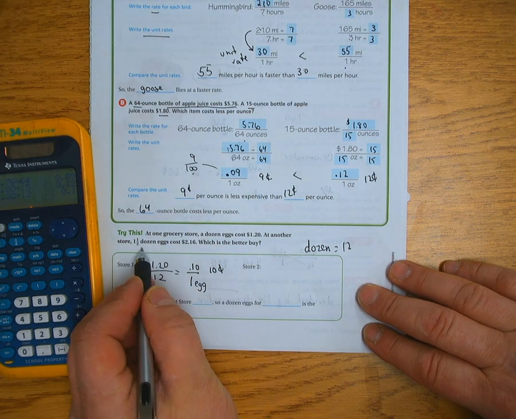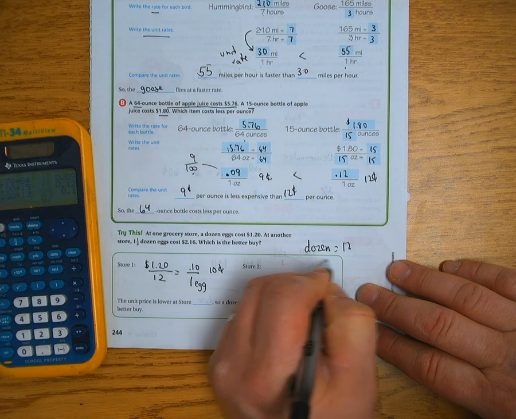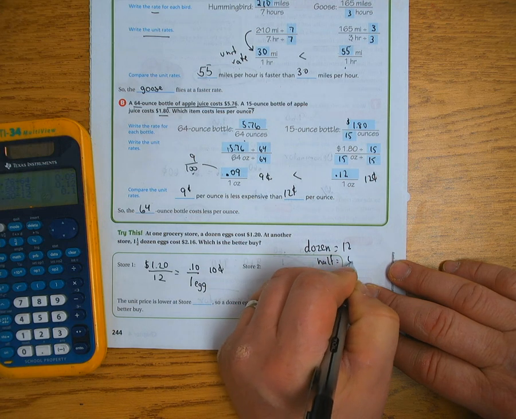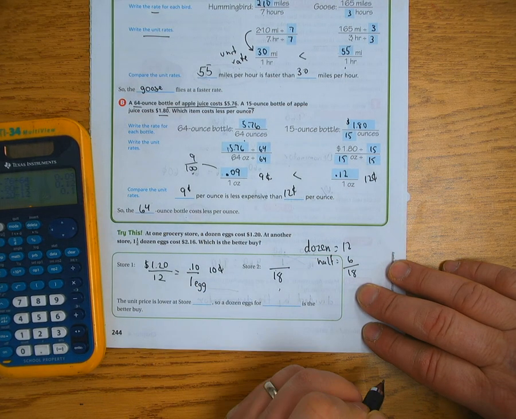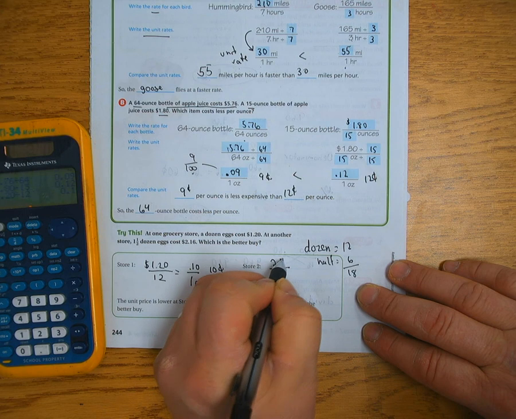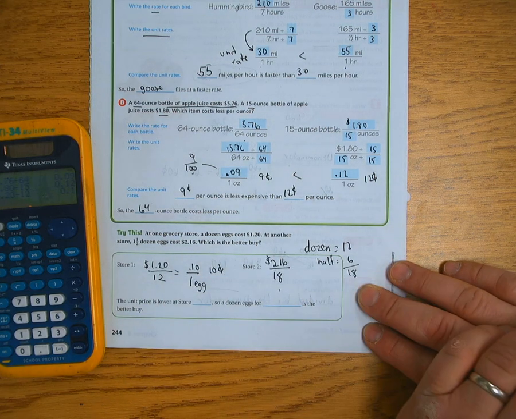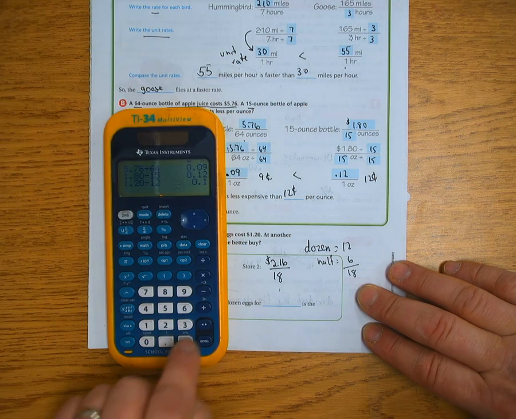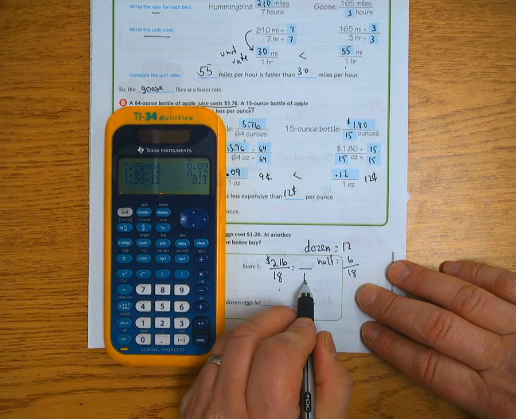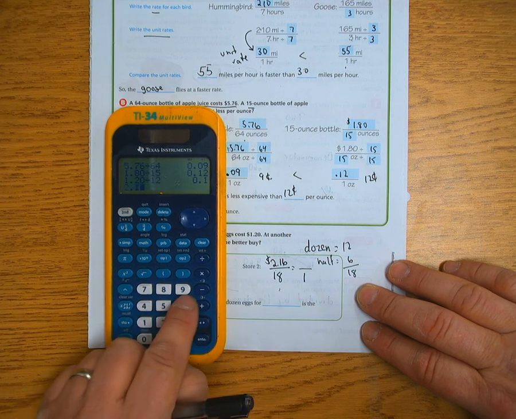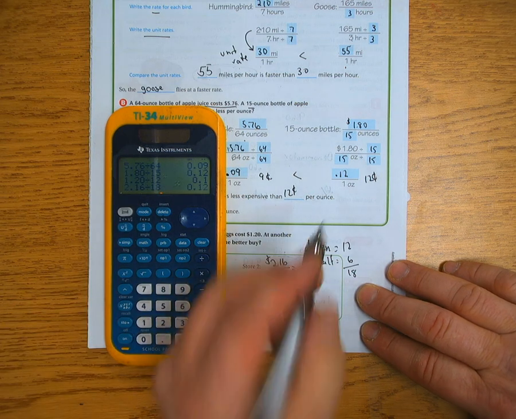Store 2, though, has 1.5 dozen. Well, a dozen is 12. A half dozen is 6 more. So there's 18 eggs at store 2 for $2.16. Okay, so we're getting more eggs, but we're paying more. Is it worth it? That's the question. So I'm going to find the cost of 1. 18 divided by 18 is 1. 2.16 divided by 18. Make sure I put it in correctly.